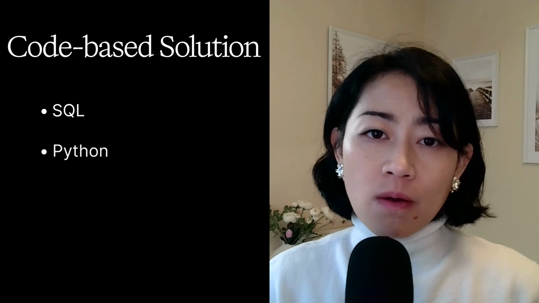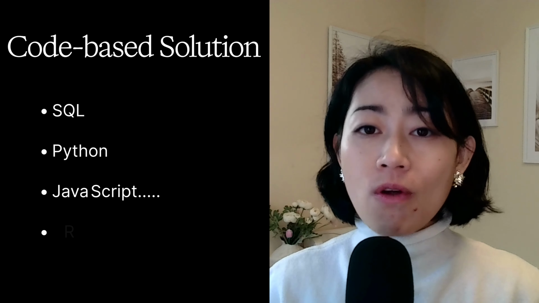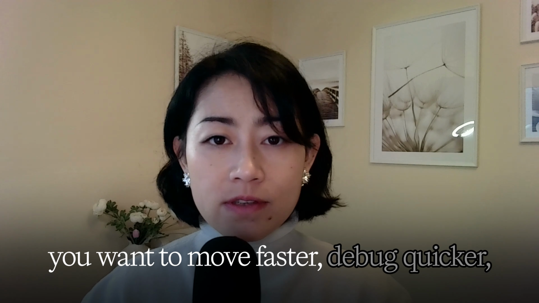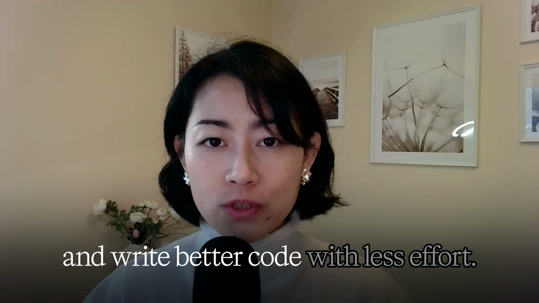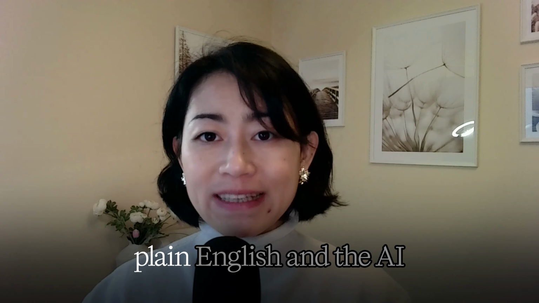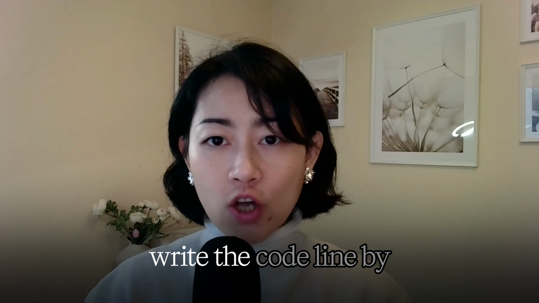So, when you need something stable and repeatable, you need a code-based solution, whether it's SQL, JavaScript, or in my case, R. Now, maybe you are not a programmer, or maybe you are, but you want to move faster, debug quicker, and write better code with less effort. That's where Claude Code and any smart code assistant come in. You just describe what you are trying to build in plain English, and the AI writes the code line by line, helps with troubleshooting, and makes tweaks faster than doing it solo.